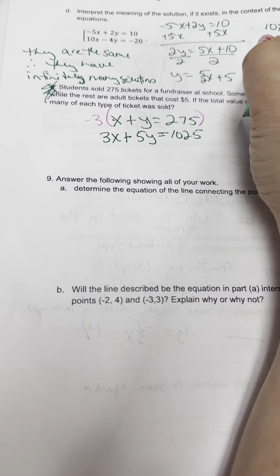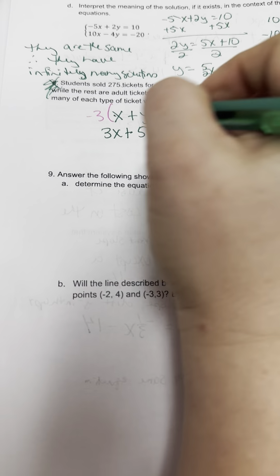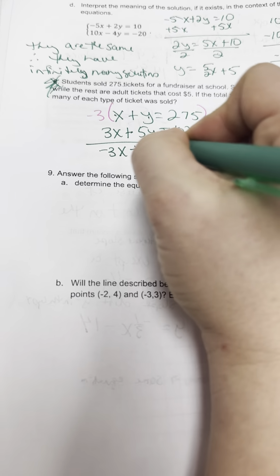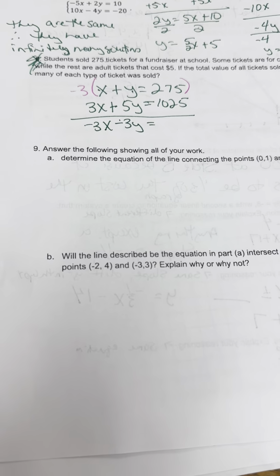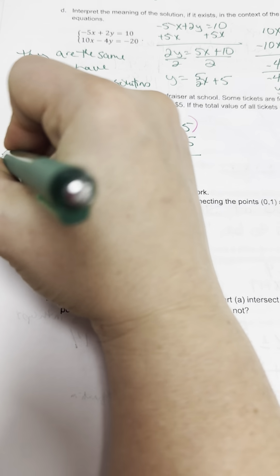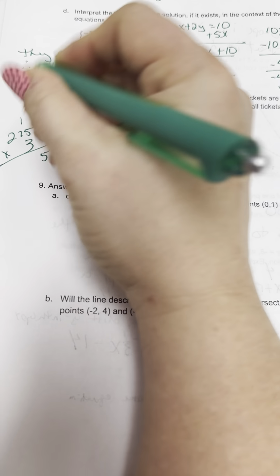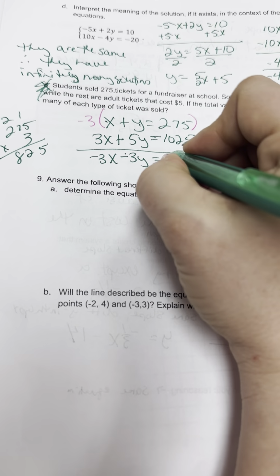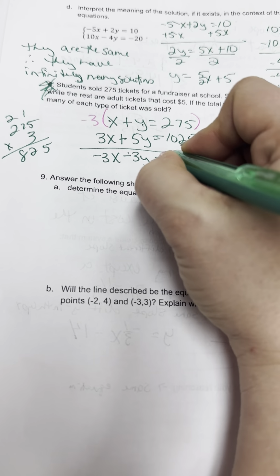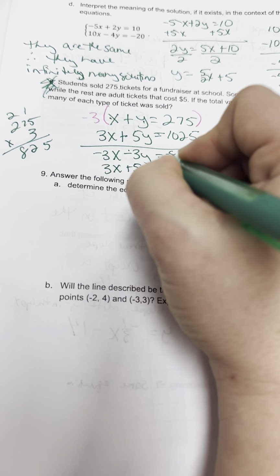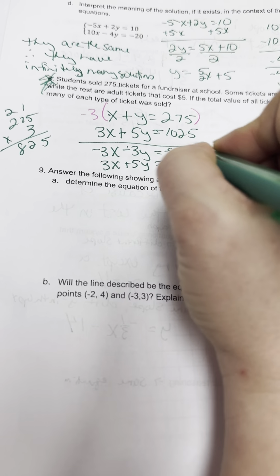So that's going to give me negative 3x minus 3y equals, I'll just do it here, 825, and that's a negative. And then I have 3x plus 5y equals 1025.